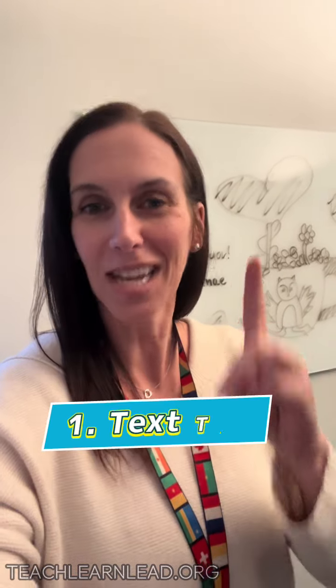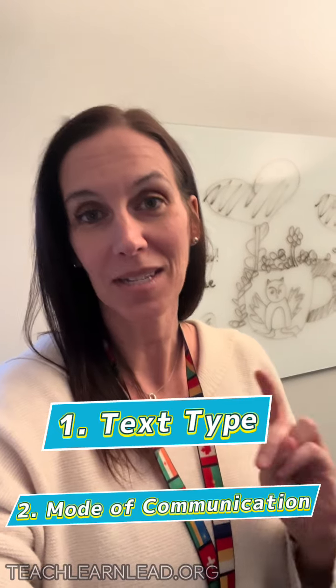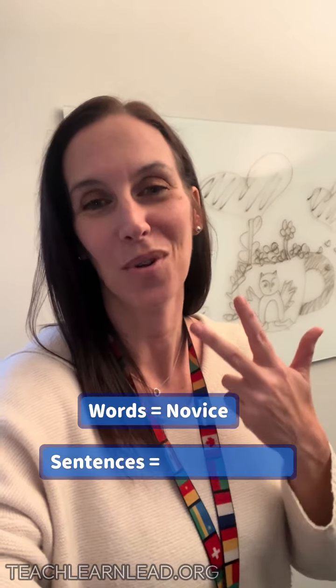And the two things are text type and mode of communication. So first, let's talk about text type. Really think about whether you see words, sentences, or paragraphs.